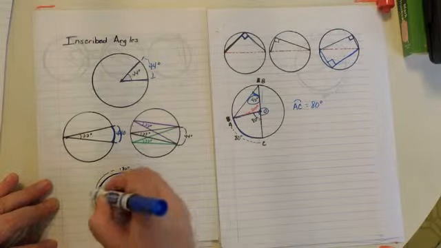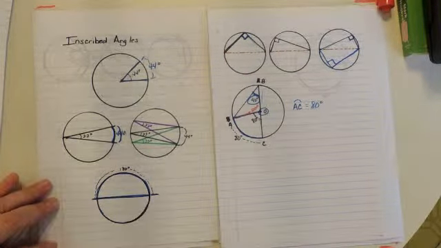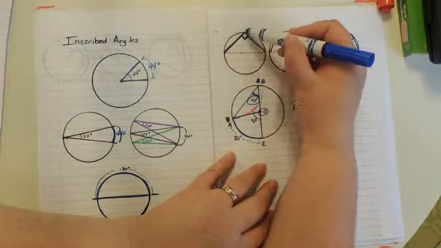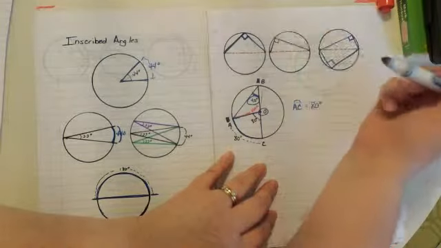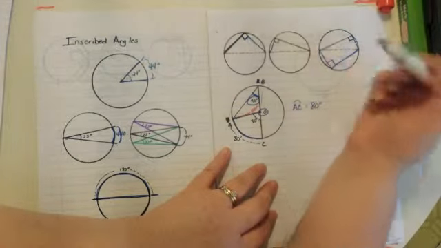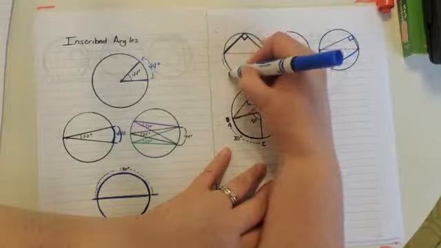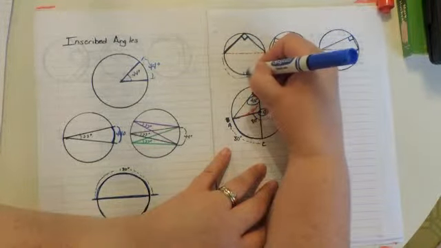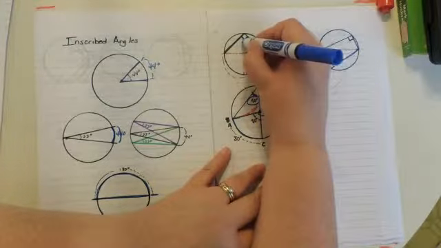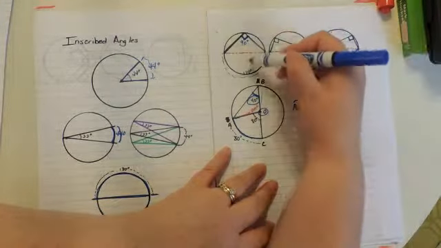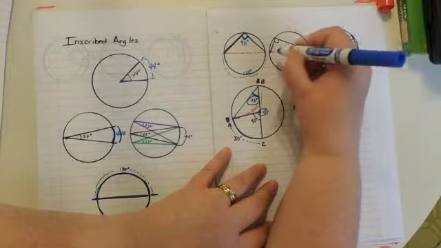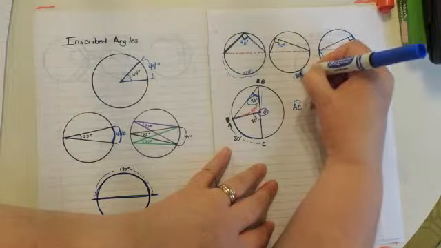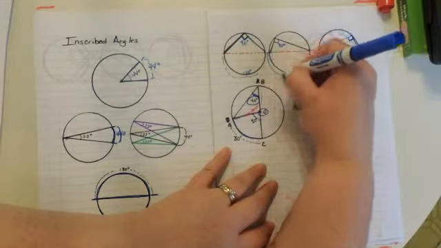If it's a diameter, then it's making 180-degree arcs. If the inscribed angle meets at either side of the diameter, then this is always a 90-degree angle, which means that its intercepted arc is the other half of the circle. So this is actually a 180-degree arc and a 90-degree angle. So it's still twice as much. That just makes sense. So this is 90 degrees. This is 180 degrees from here to here.